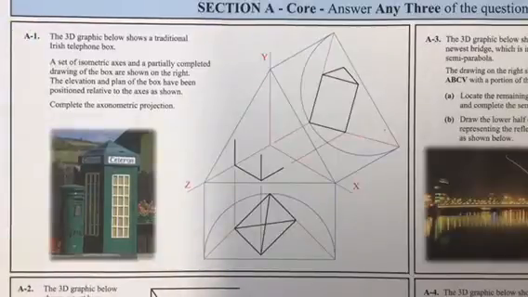Right lads, so this is the 2011 Section A paper. The easiest thing to do for you is probably to print it out. So just go through these short questions with you.